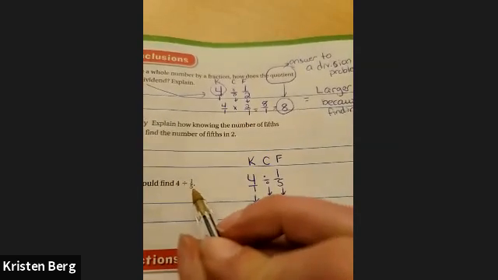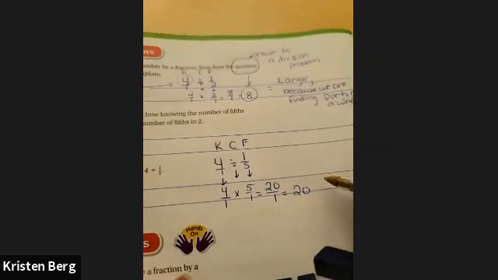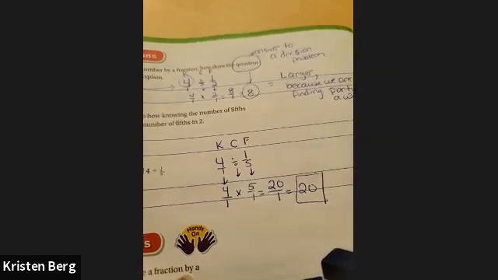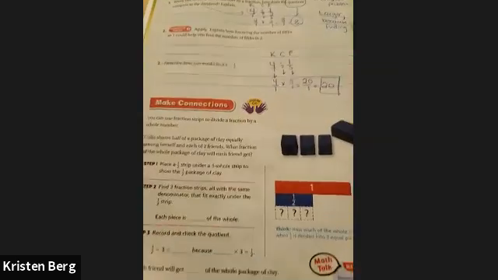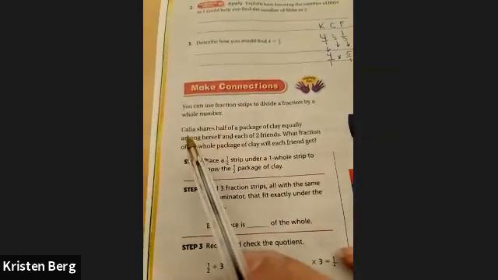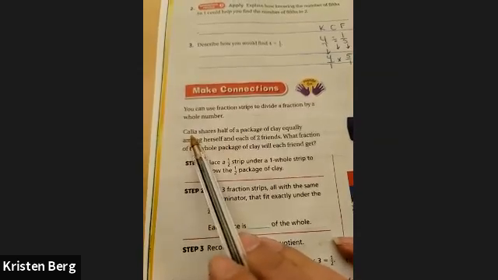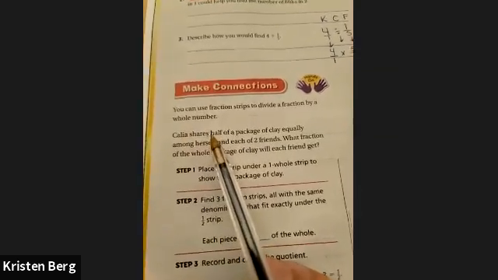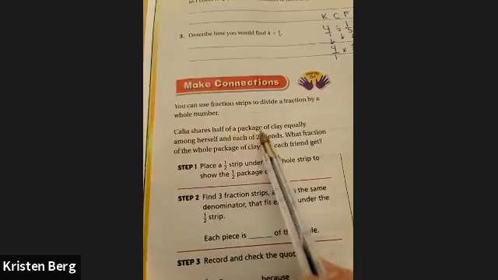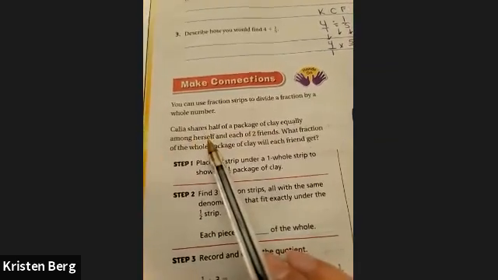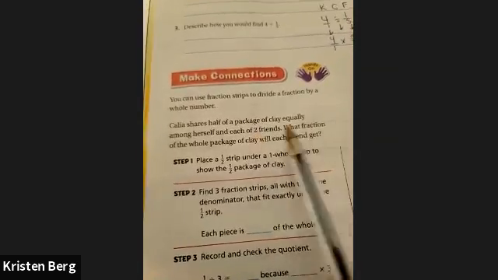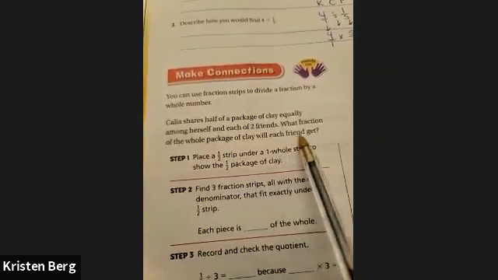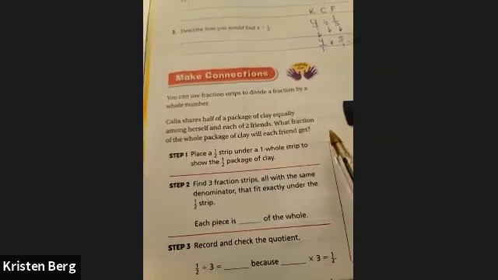So how many 1/5 go into 4 wholes? It would be 20. 1/5 will go into 4 wholes 20 times. Okay, here it says Kala shares a half of a package of clay equally among herself and each of 2 friends. What fraction of a whole package of clay will each friend get?